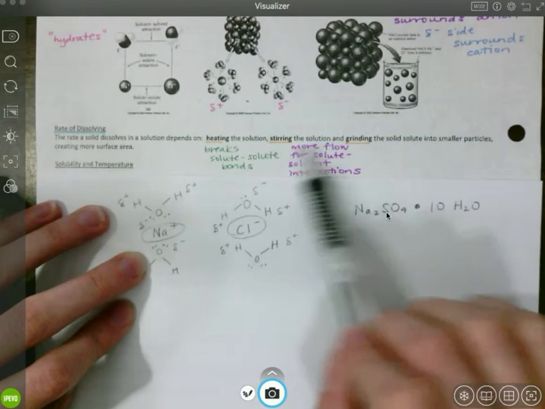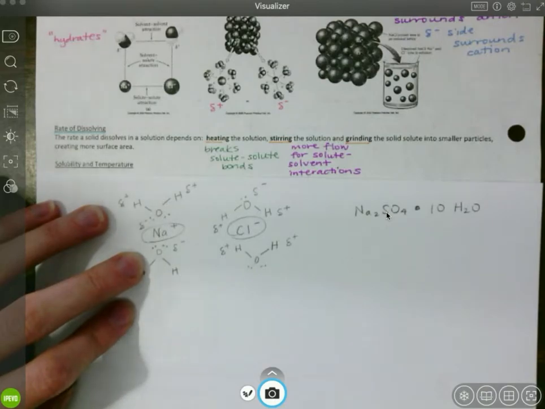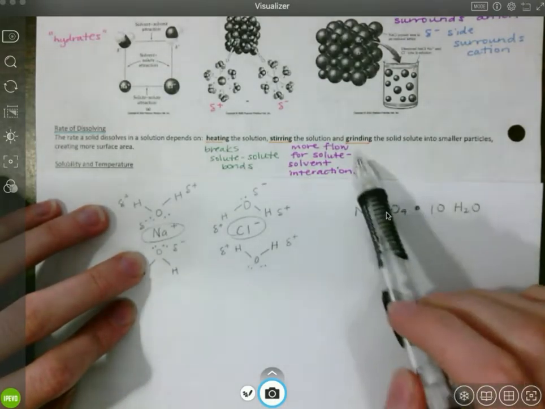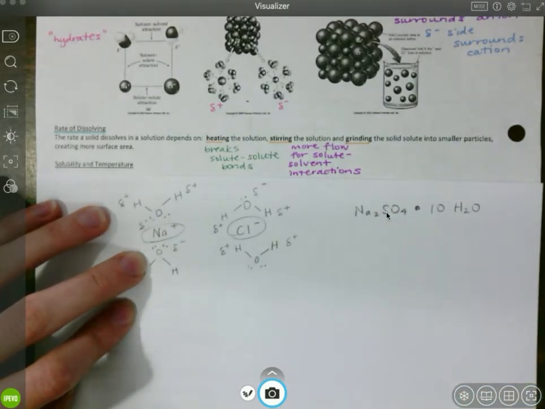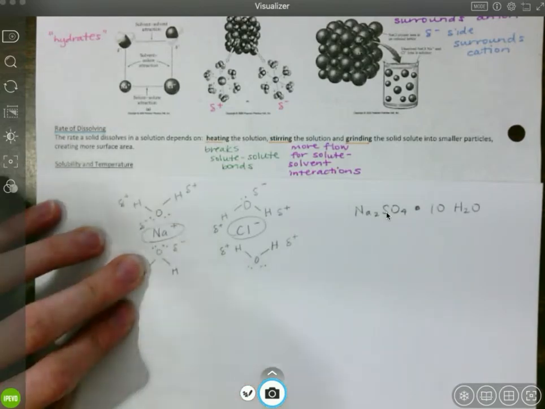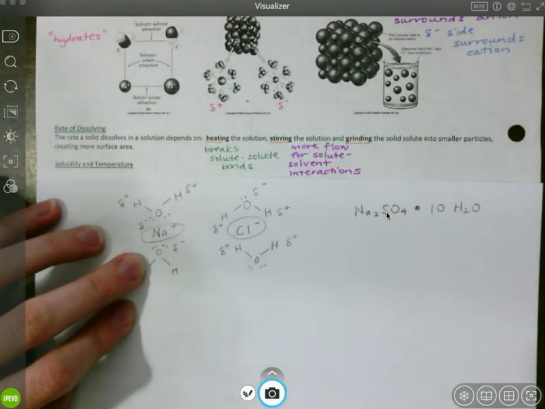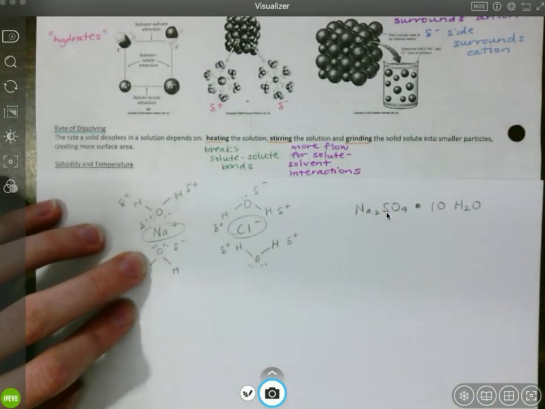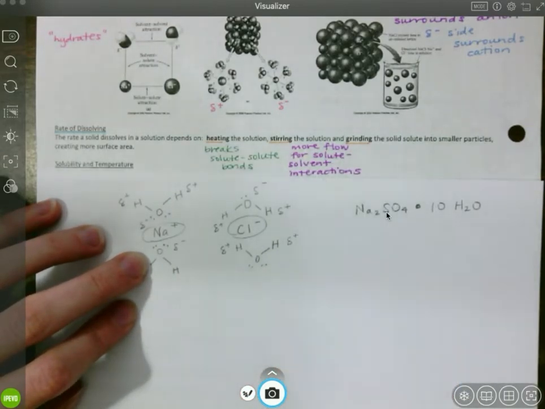Stirring the solution, so we're allowing more flow for solvent interactions, more opportunities for contact and interaction. And then our third one is grinding our solid solute into smaller particles. Basically, this is creating more surface area to volume ratio. So for example, a big sugar cube is going to dissolve a lot slower than powdered sugar, because we are grinding it up. So those 3 things are going to increase our rate of dissolving: heating a substance, stirring the substance, and grinding the solute.